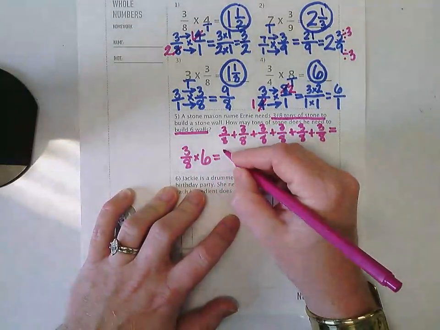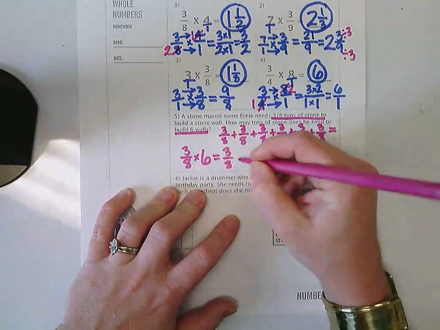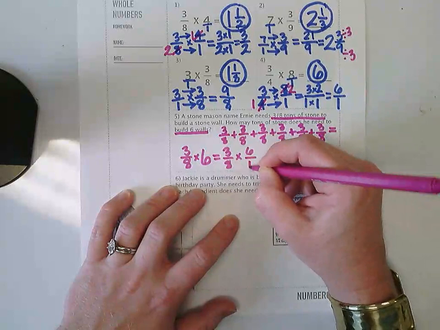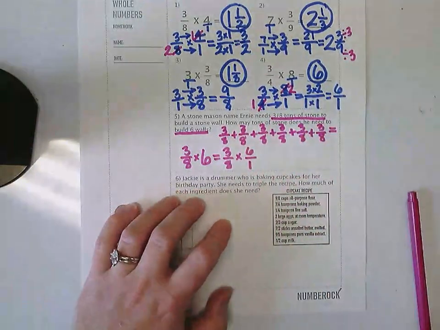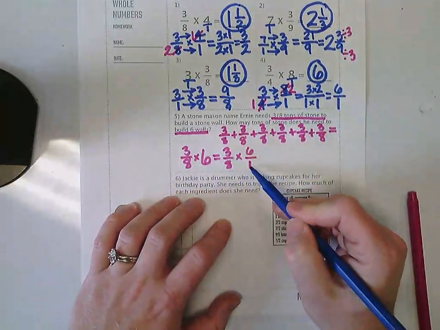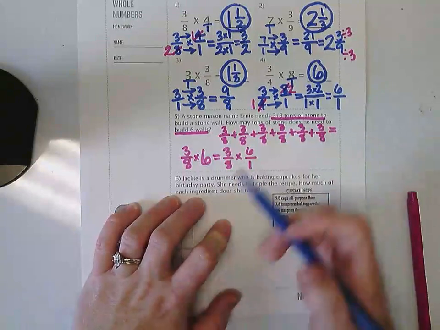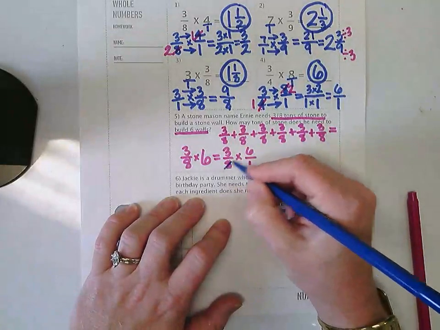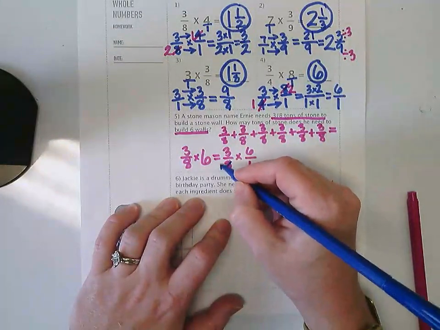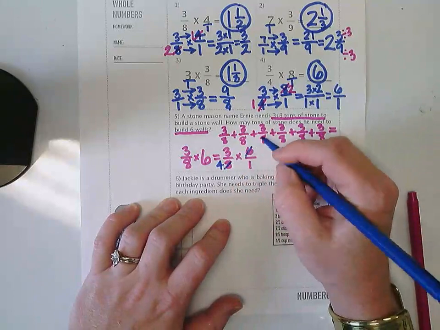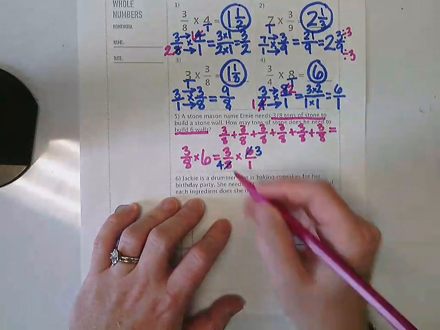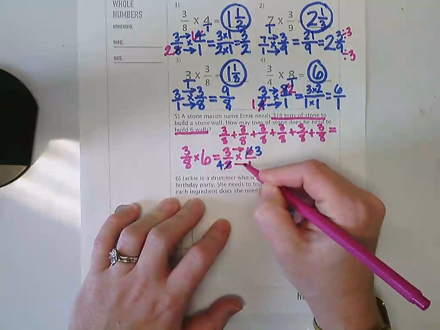So I'm going to rewrite my whole number as a fraction over 1. I'm going to go ahead and look crisscross to see if I can simplify at all. And I see here between 8 and 6, well, they're both even numbers, so I know I can divide out a 2. 8 divided by 2 would give you 4. 6 divided by 2 would give you 3. Now I multiply straight across.